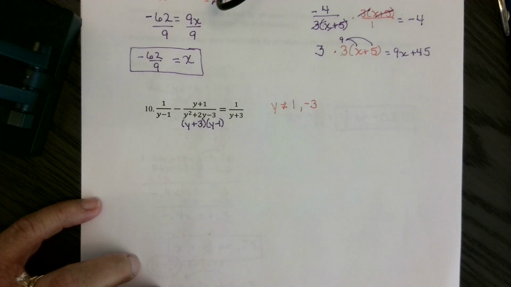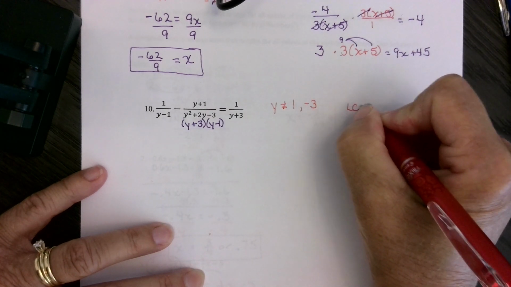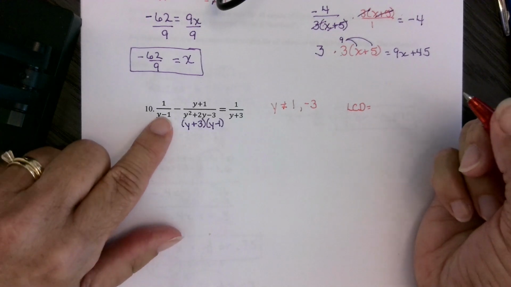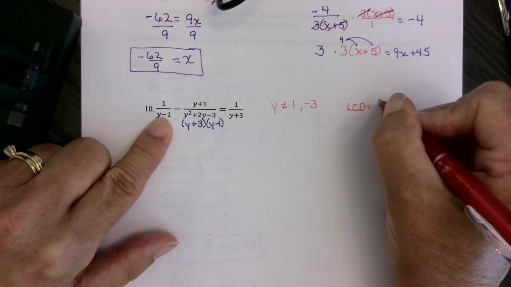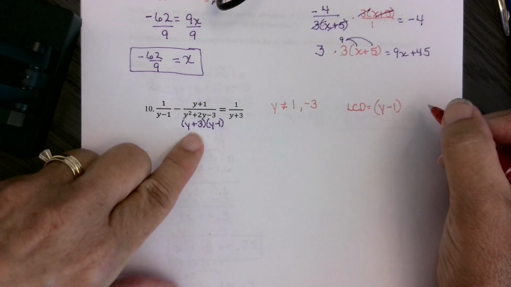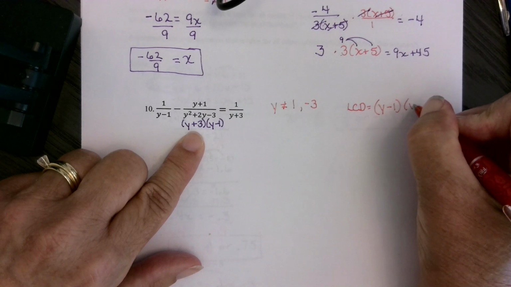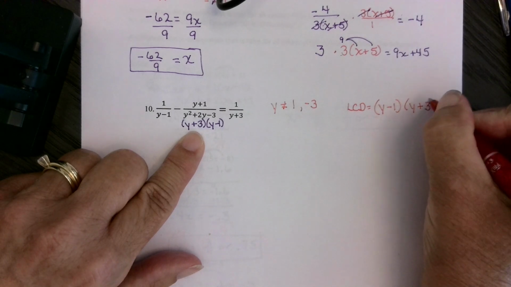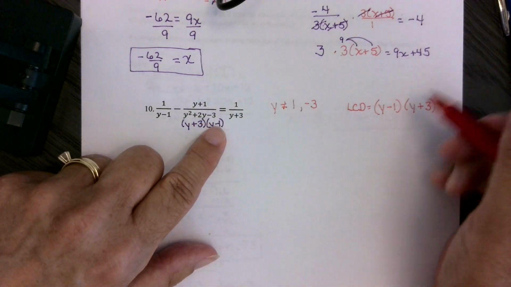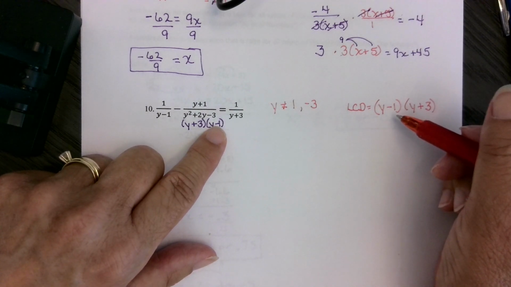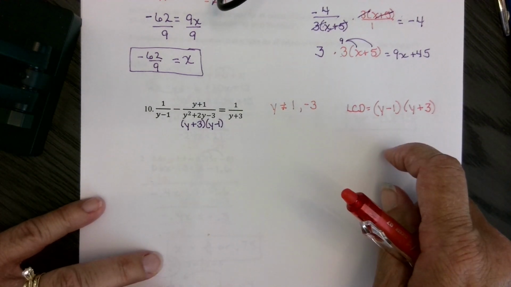All right, so what we're going to do is find our least common denominator, our LCD. Every single time, write down your first denominator. So it's y minus 1. Go to your next denominator. Do we have a y plus 3 listed? We do not, so we need to add that on there. We need to list it. Do we have a y minus 1? Yeah, we already have one. Do we have a y plus 3? Yes, we already have one. So that is our least common denominator.